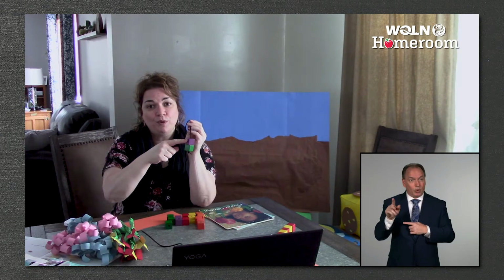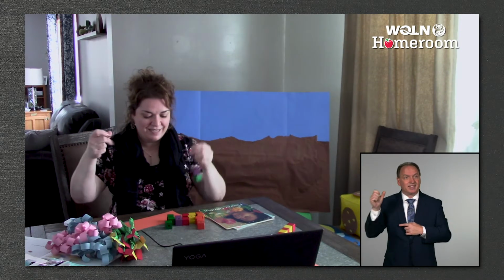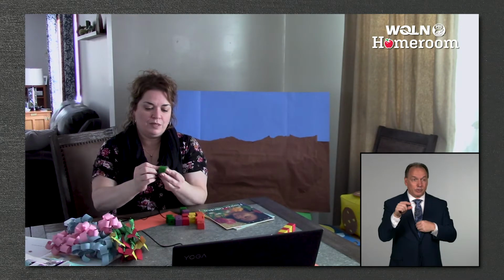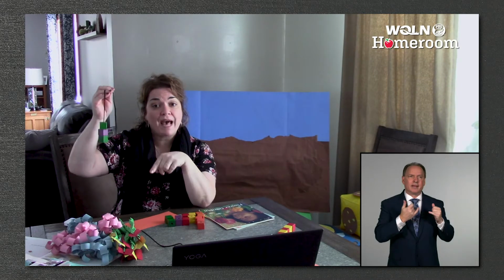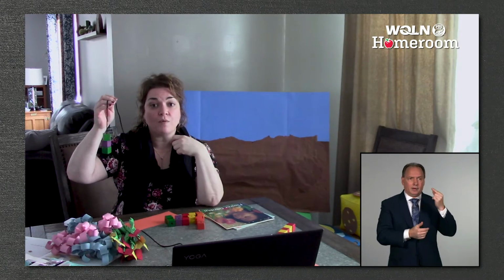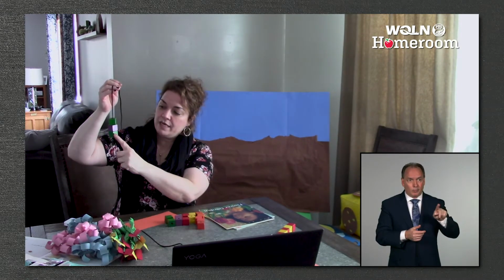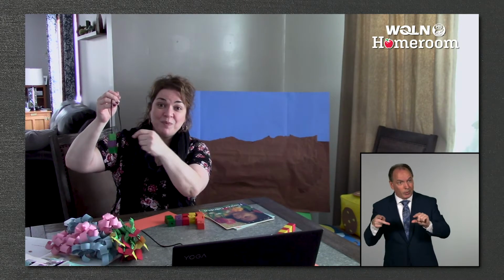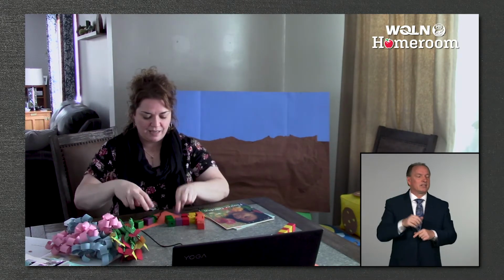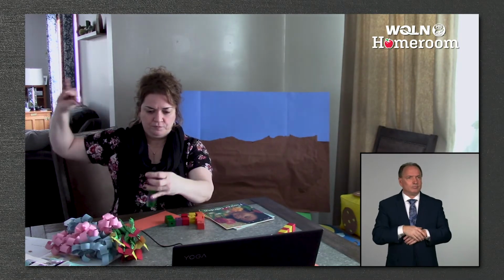Green, purple, green. Good job. I'm going to put my green block on. Wonderful. Let's say our pattern colors together and see if we can figure out what comes next. Green, purple, green, purple. The crocuses.